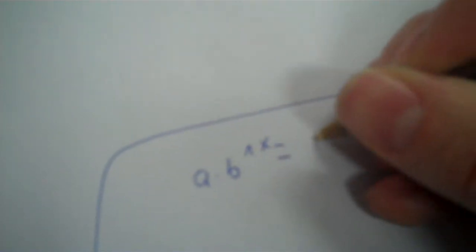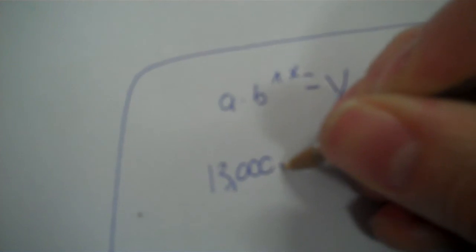It is not linear, it's exponential. To write your own equation for that, it's a times b to the x power equals y. It's that simple. So 13,000 times your 0.85, and then the power of x, it's going to be 10 equals y.